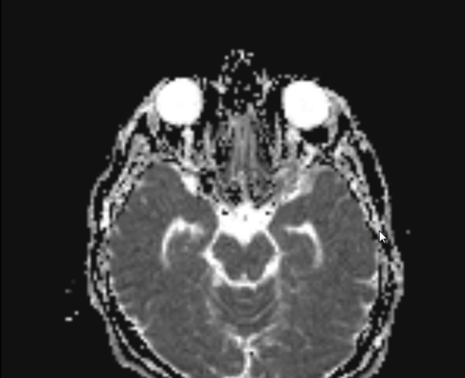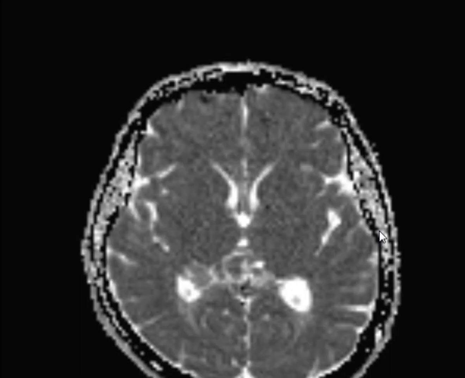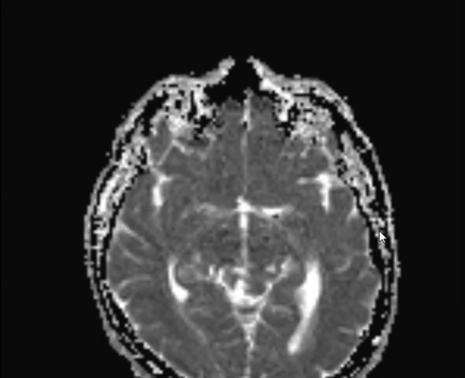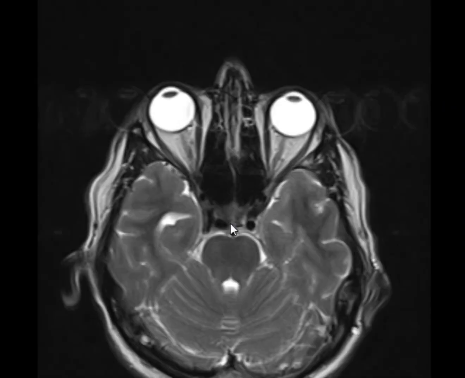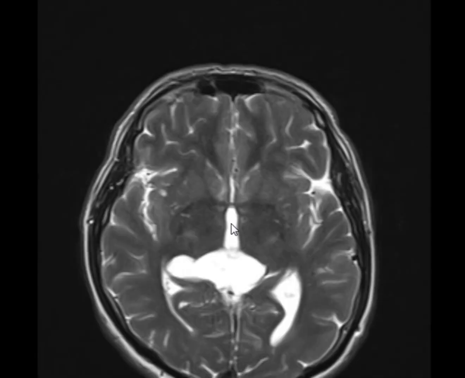Where is it located? Can you tell me the anatomical location? Of course, you won't see anatomy on ADC map. So go back to the T2 or T1, whatever you like, the axial, and try to locate the lesion. What would you write in your report? It is in the aqueduct. In the aqueduct. Okay, let's do another trick.